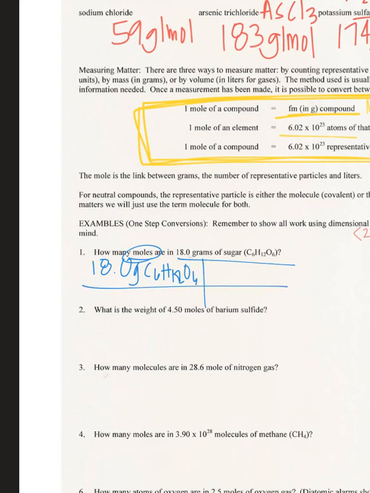Okay, and in sugar, I'm just going to go ahead and give you this one. You have 180.18 grams, and that is equal to 1 mole. If you notice, my units are canceling: grams of sugar, grams here.